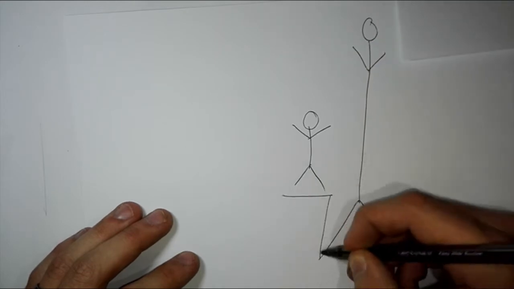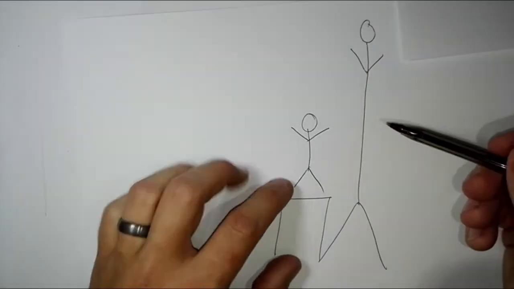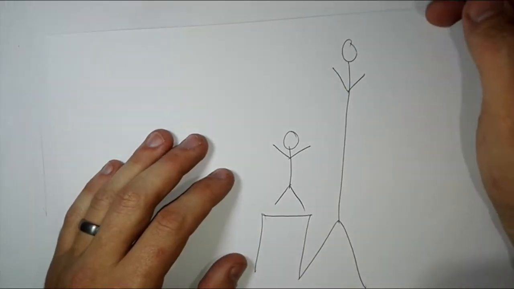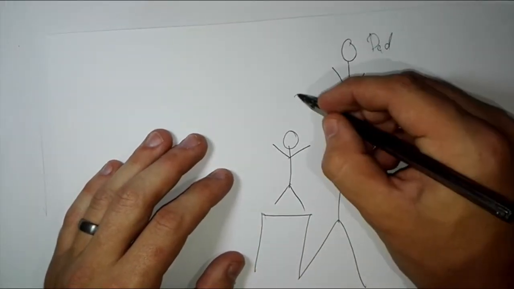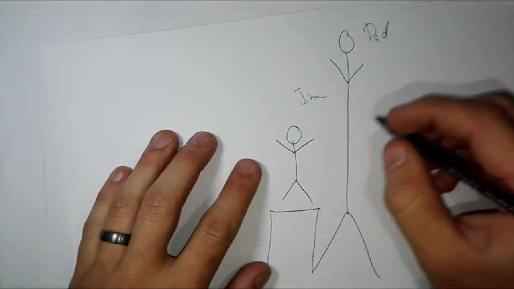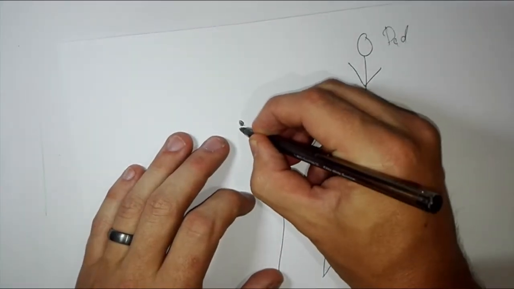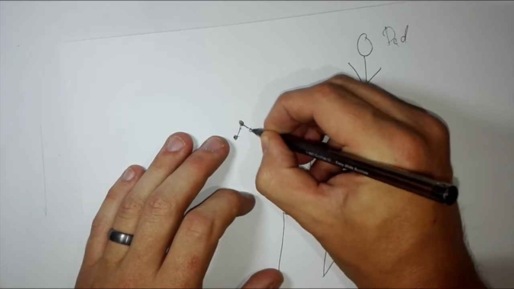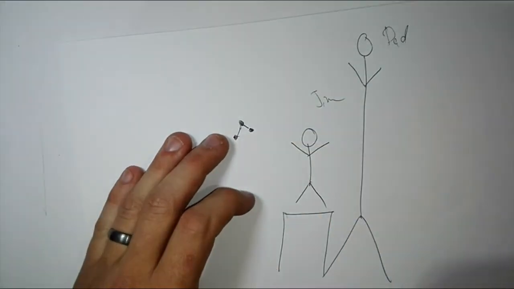Oh, he's probably standing on a stair there. Okay, so this is the first time. Now, Jimmy and his dad, let's just call them Dad and Jimmy. Jimmy and his dad went for a walk the very first time. And then Jimmy inhaled some pollen for the very first time. He's never inhaled the pollen before. This is the absolute first time.